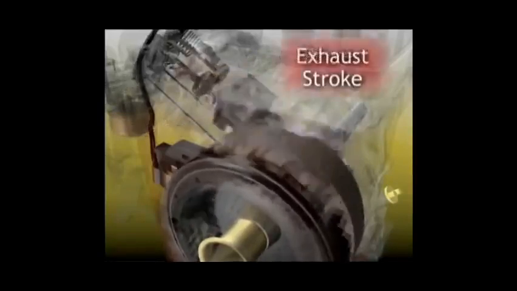It's the flywheel that keeps the engine turning throughout the 4 cycles. Momentum from the power stroke is transferred to the flywheel during the power stroke. This inertia keeps the crankshaft turning during the exhaust, intake, and compression strokes.